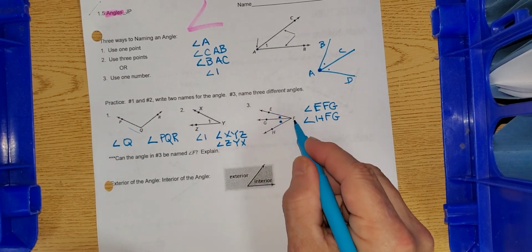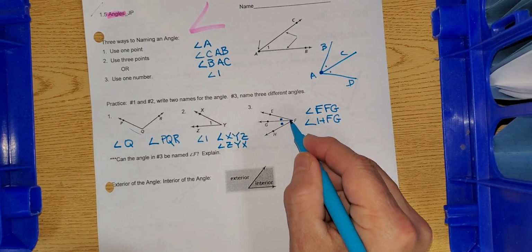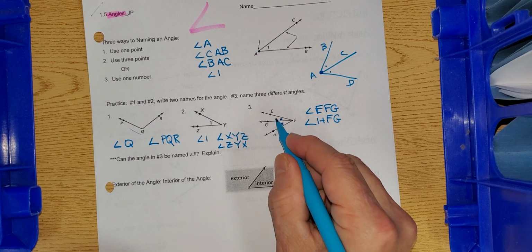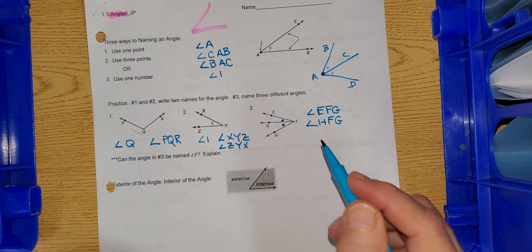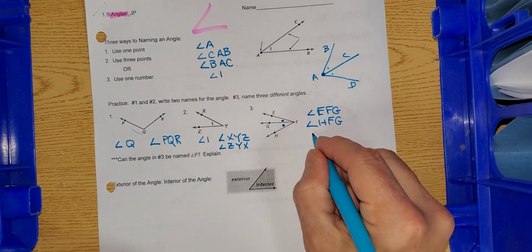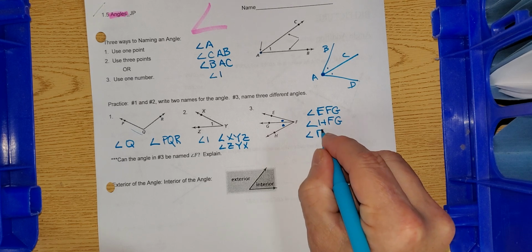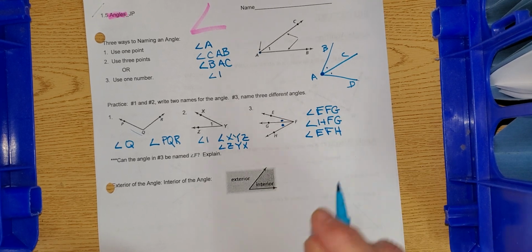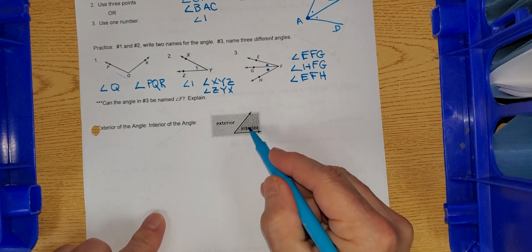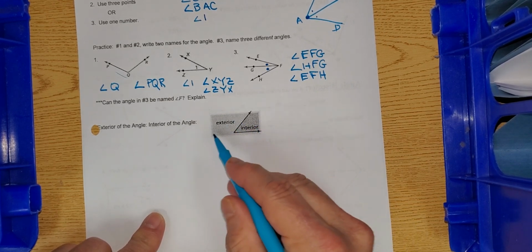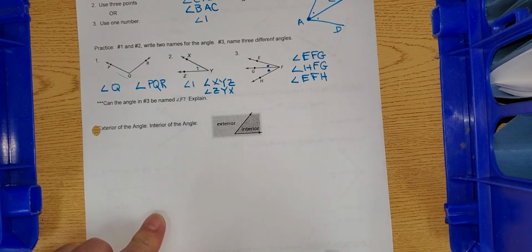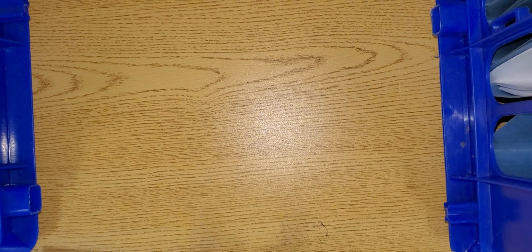And then the big angle is both of them combined. If that one's 20 and that's 30, then this angle is 50. So angle EFH is the big angle. On angles, there's an interior part of the angle and, of course, the exterior part. Really makes sense. Okay, next, moving on.